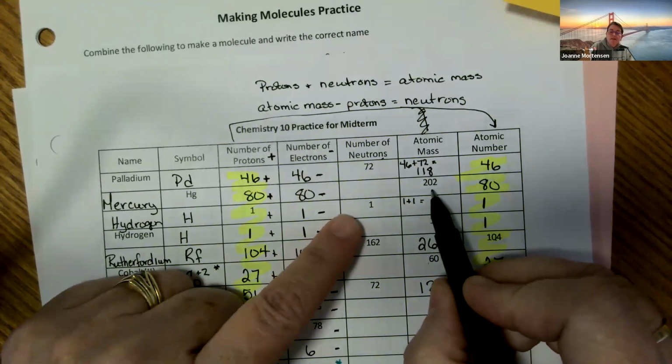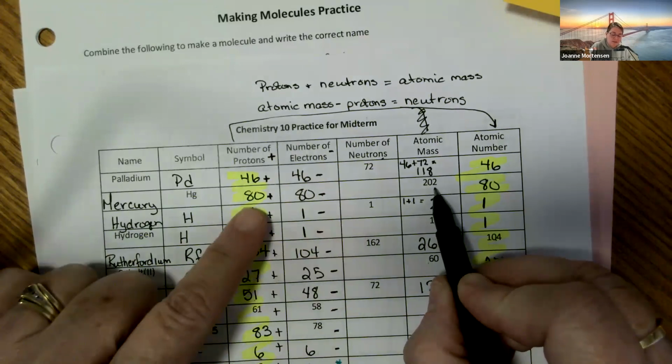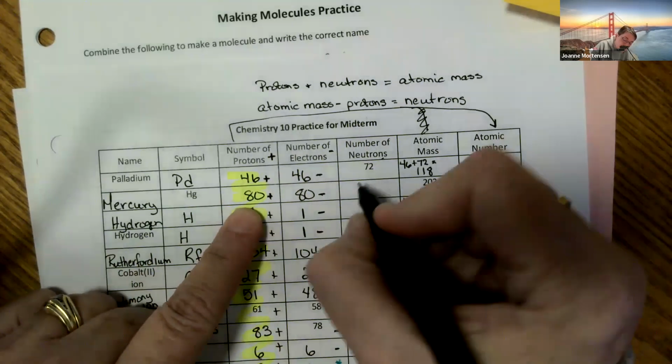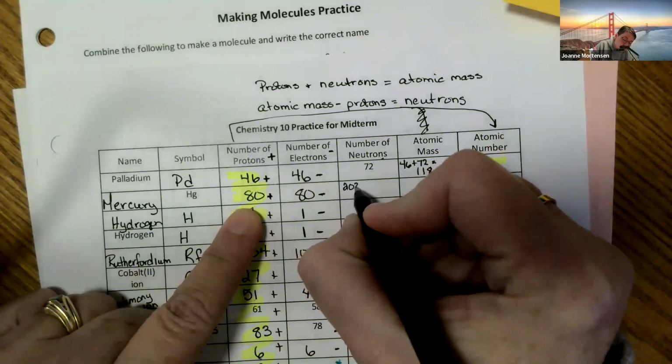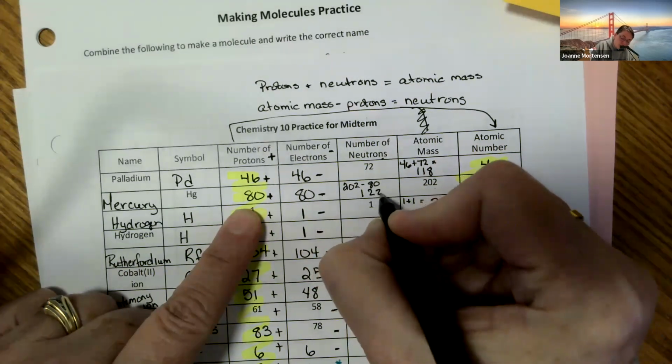So the atomic mass is 202. That means there's 202 things in the nucleus, and 80 of them are protons. So 202 minus 80 should give us 122.